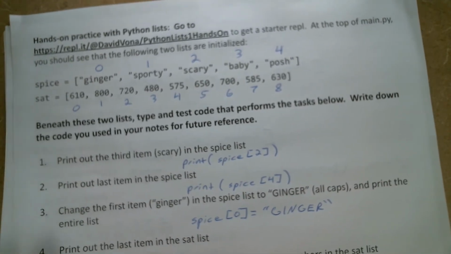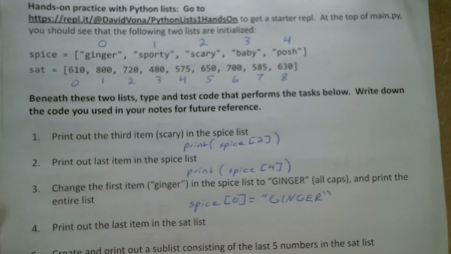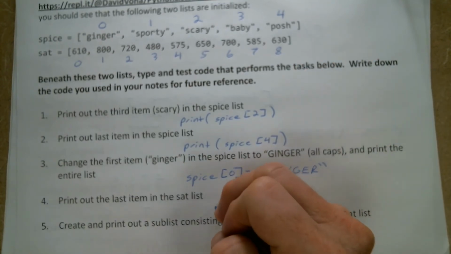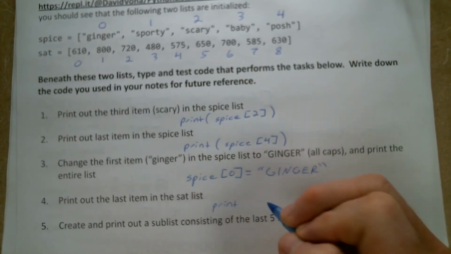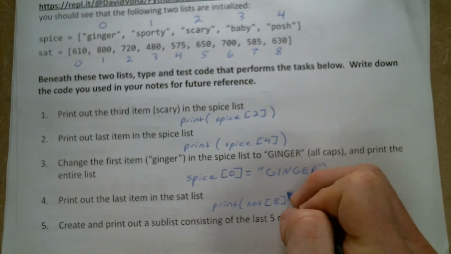Right. Print the last item of the sat list. So again, the last item, even though there are 9 items, is in spot 8. So we would just be saying print sat of 8.